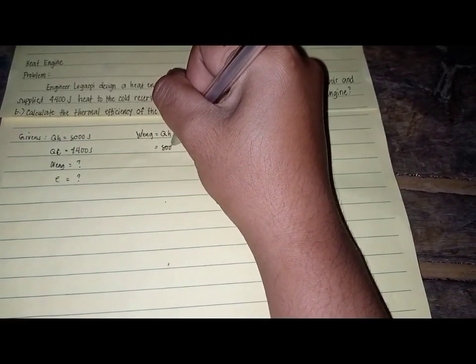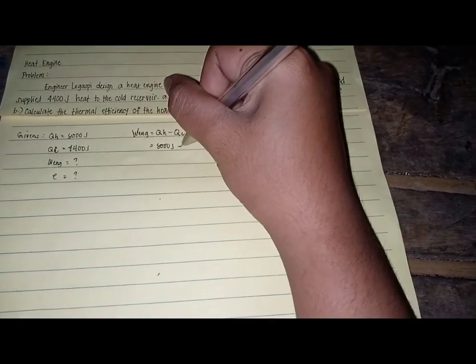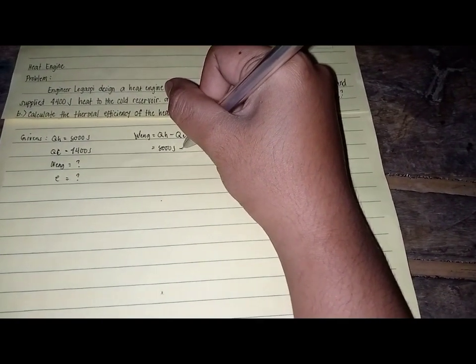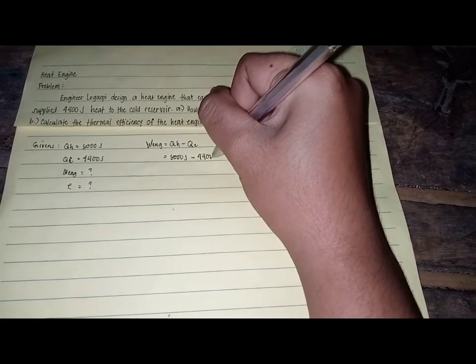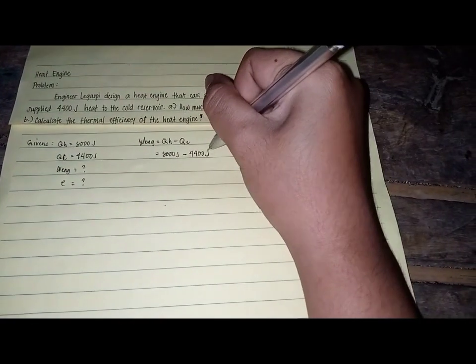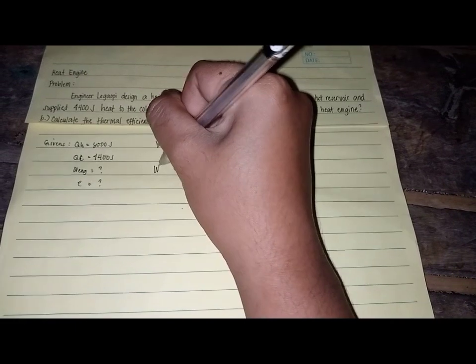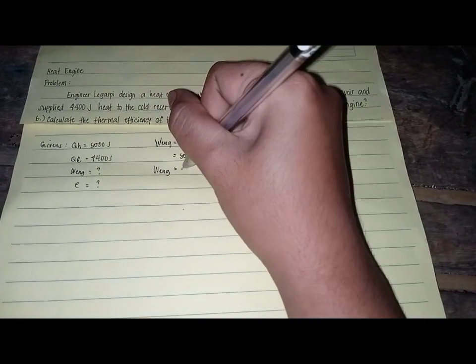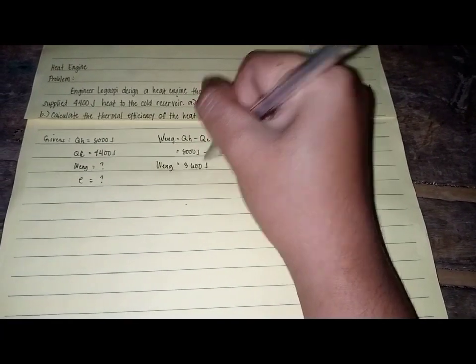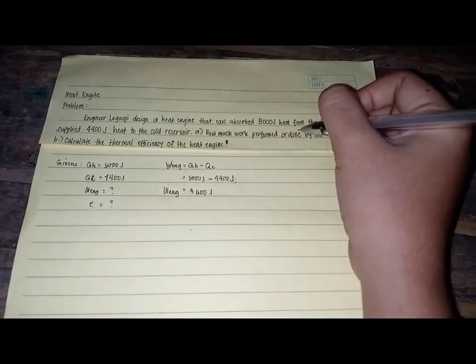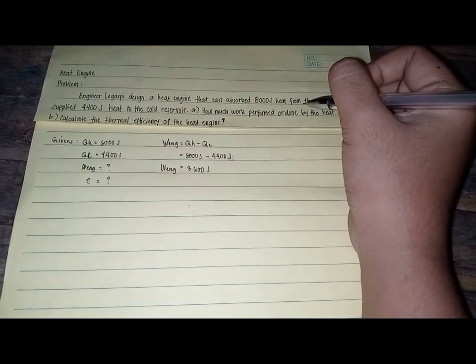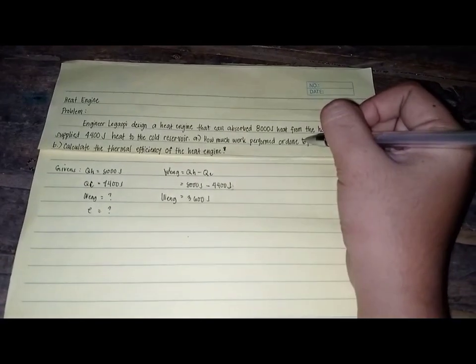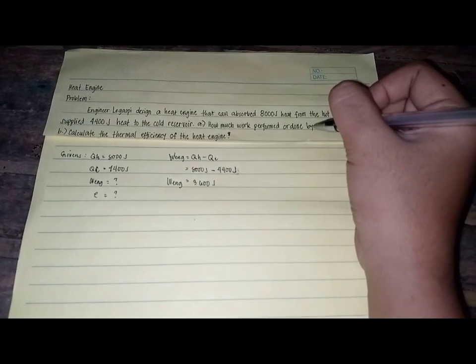So let's substitute the givens. QH is 8,000 joules minus 4,400 joules from QC. So the answer is 3,600 joules. So the work done by the heat engine in this problem is 3,600 joules.